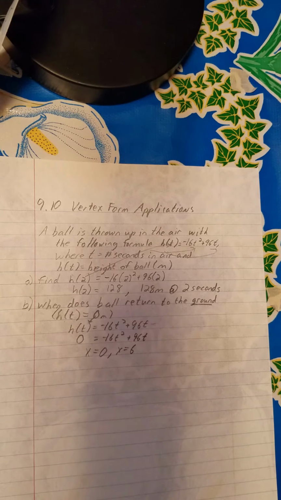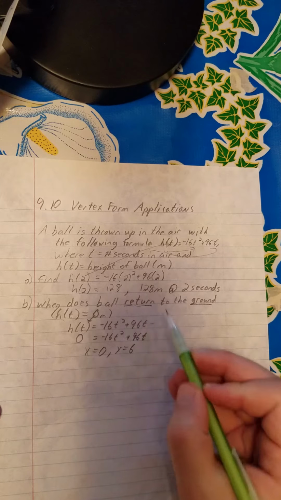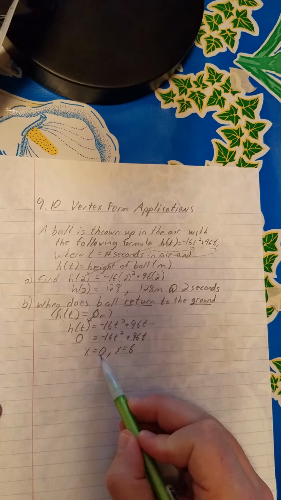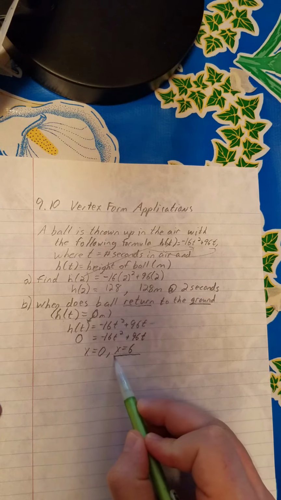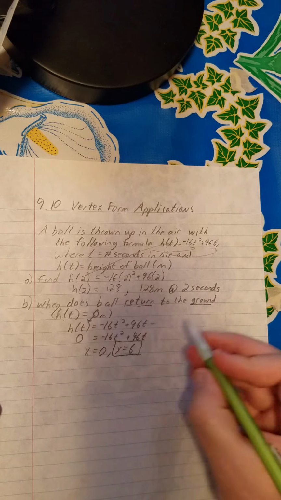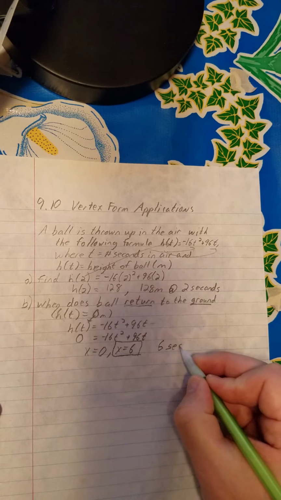Now the question is saying, when does the ball return to the ground? So this is where it was when it started, so the answer is right here, 6, and that would be 6 seconds.